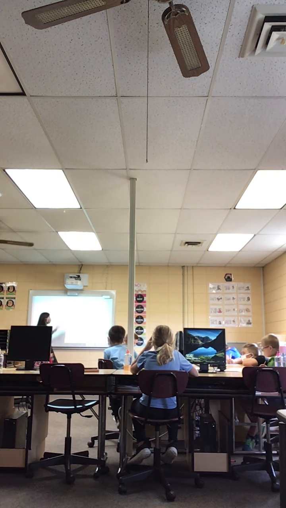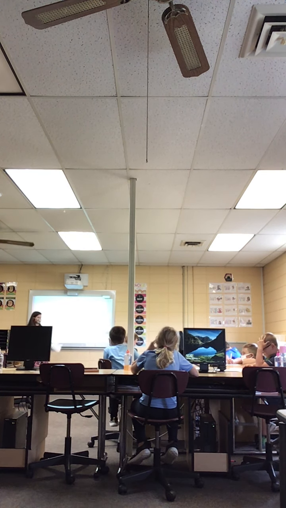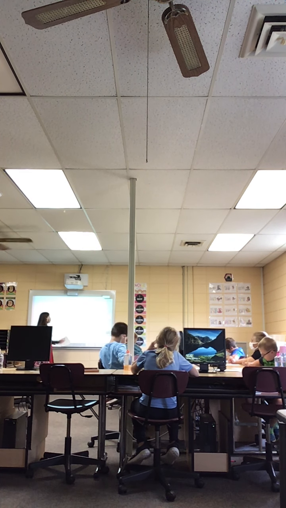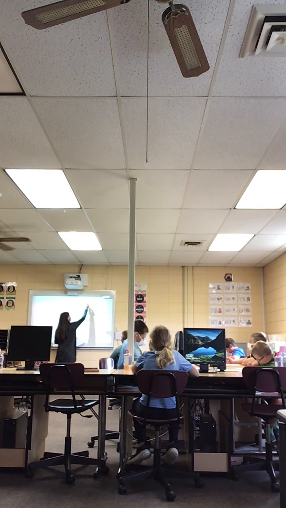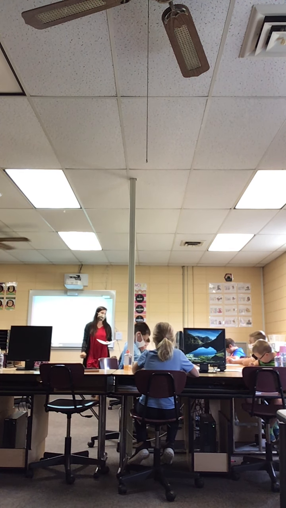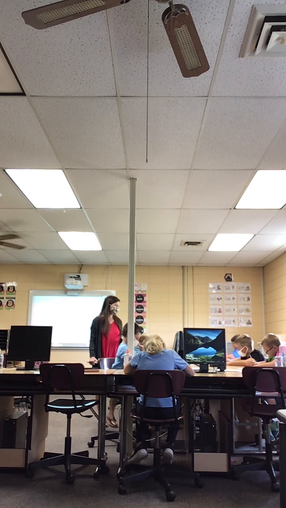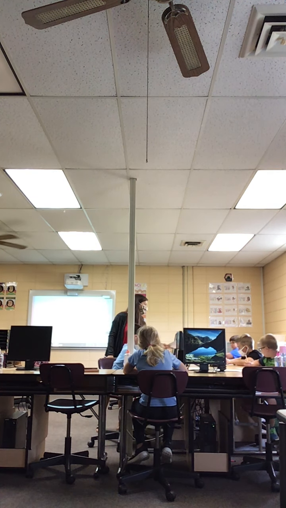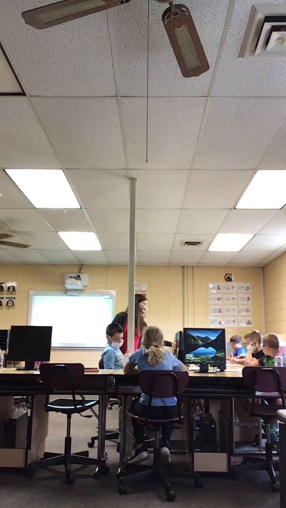Okay, I have 5 rows. How many are in each row? 4. Oakley? 4. There are 4 in each row. 1, 2, 3, 4. So we have 4 triangles in each row. On number 4. Wyatt, skip down to number 4. There you go.